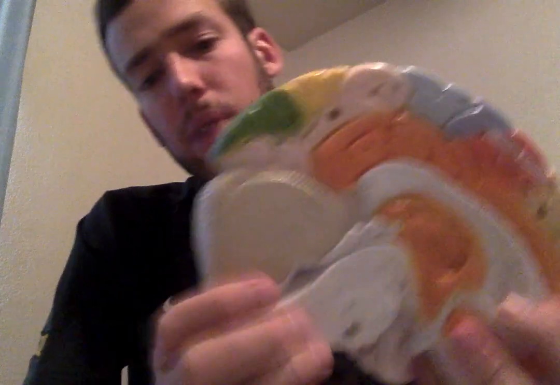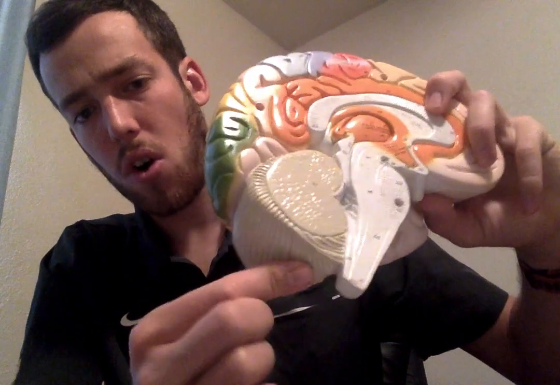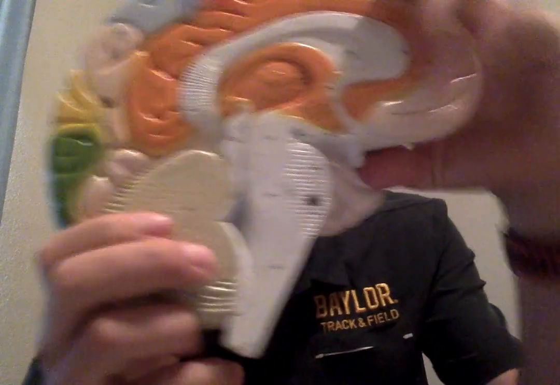Now back here we have this section. It's kind of tan with a bit of a green tint. So you see this. All of that is the cerebellum. So the cerebellum is kind of its own section of the brain, just like the brainstem is and the cerebrum is up here. The cerebellum is this section of the brain. So you can see it all around.